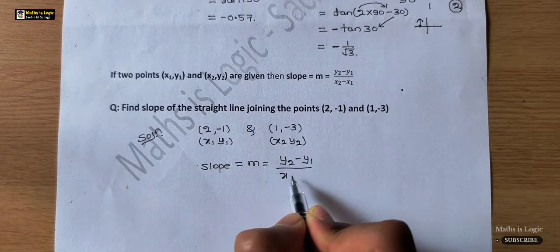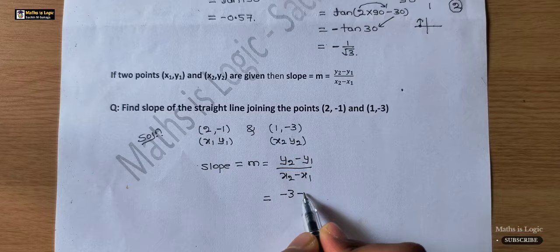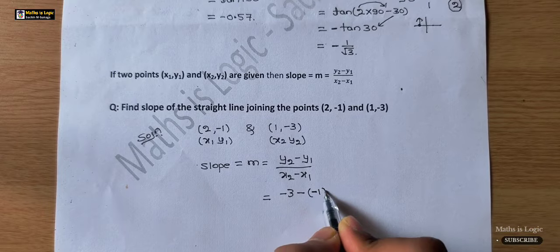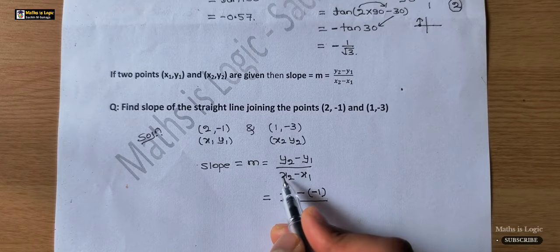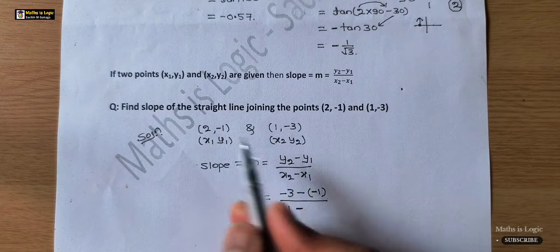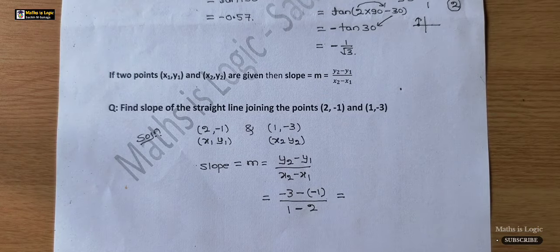Then substitute y2. What is y2? Minus 3. Middle minus sign, keep it as it is. y1 is minus 1. Keep it in bracket, minus 1 divided by x2. x2 is 1 minus x1 is 2. So which is equals to, better you use the calculator.